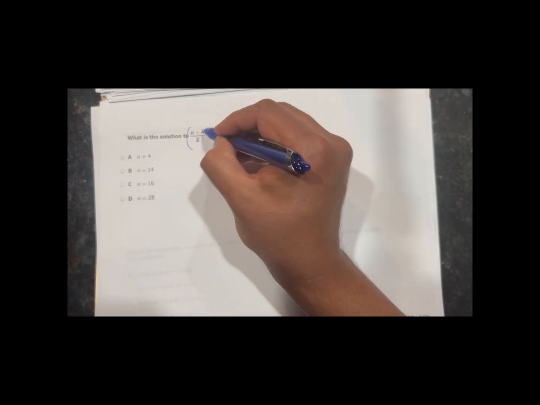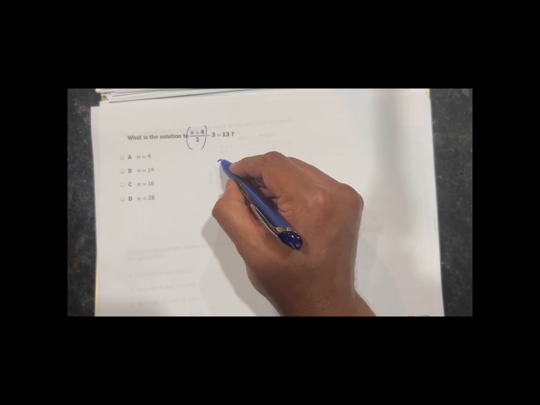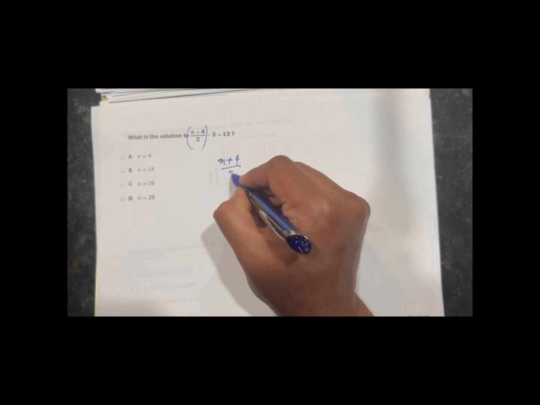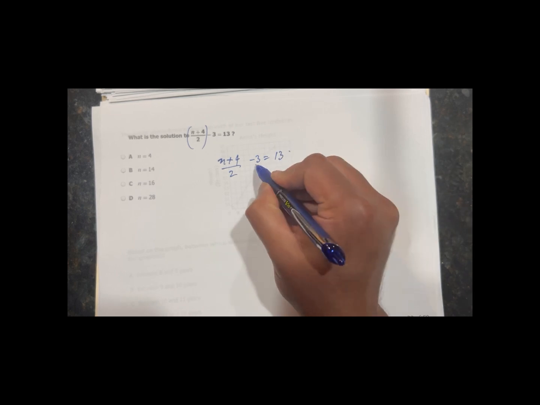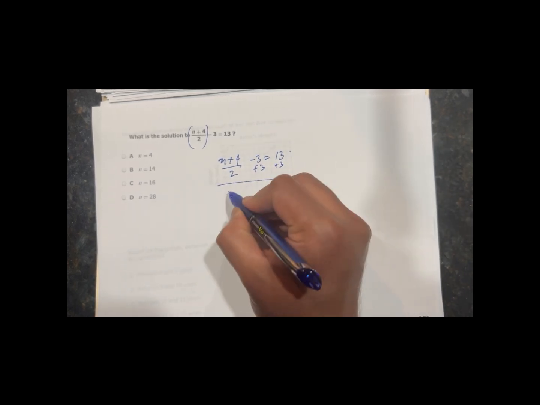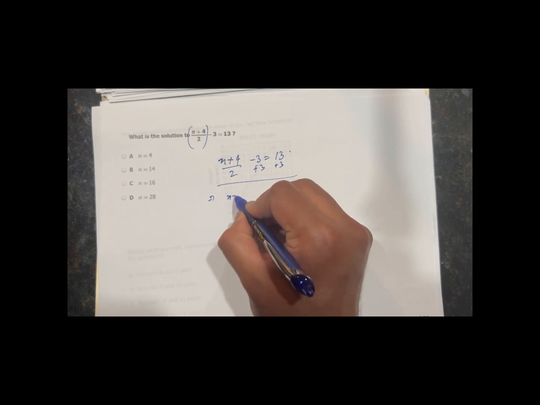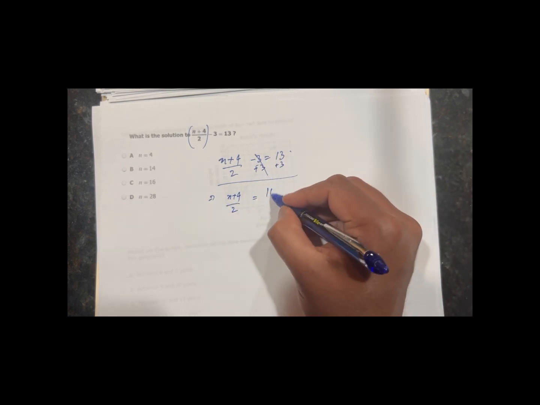What is the solution of n plus 4 by 2 minus 3 is equal to 13? This is pretty straightforward. Remember, this is one expression, so I'm going to write this as n plus 4 divided by 2 minus 3 is equal to 13. I want to get rid of this 3, so add 3 here, add 3 here. That becomes n plus 4 divided by 2. The 3 goes away. This becomes 16.